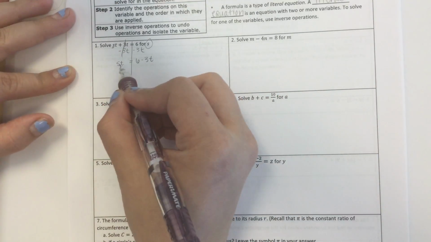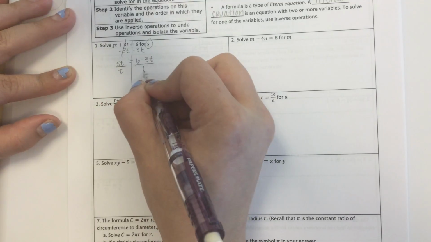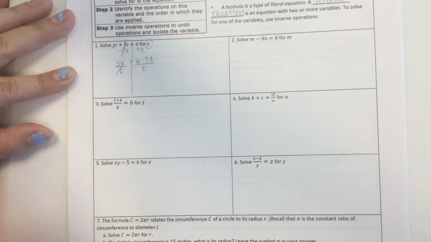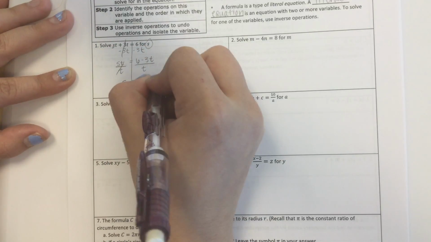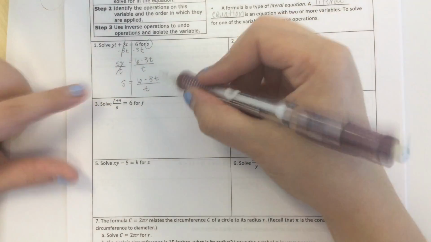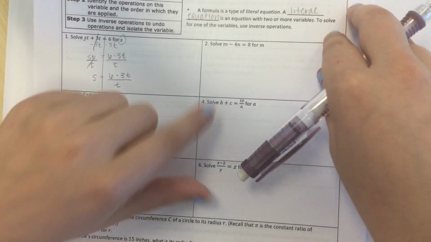So now we're just solving for s. Well, st, that's s times t. To undo that, we need to divide by t. And now that goes away. I have s equals 6 minus 3t all divided by t. And we're done. We have s by itself. We're good. Let's try number 2.